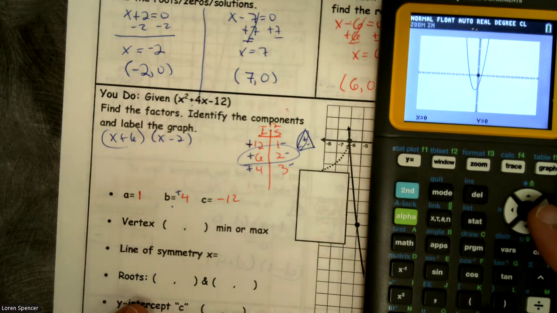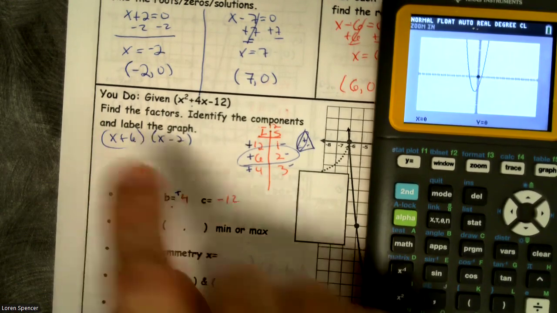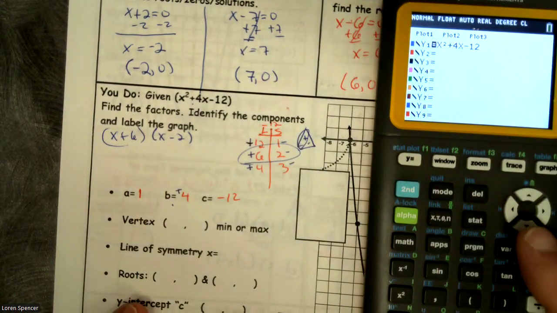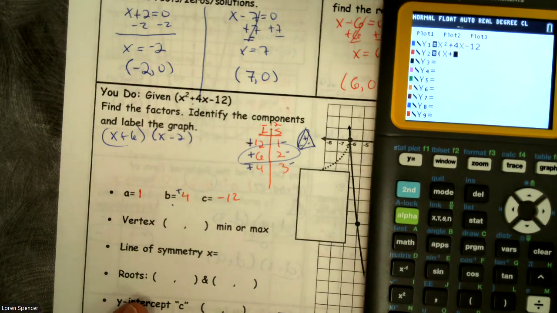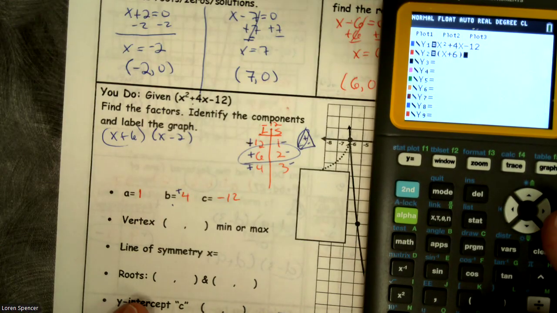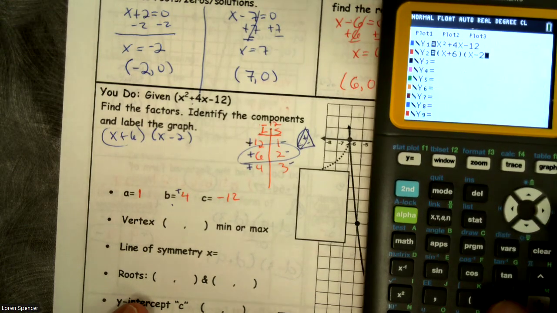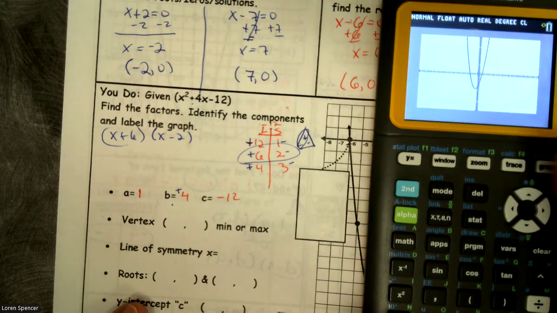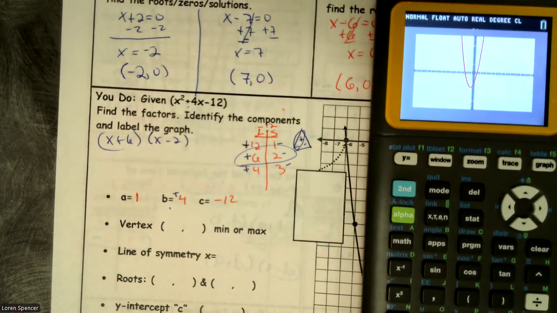On the other hand, if I put in the factored form, what happens if I do that? Y equals parenthesis x plus 6, close the parenthesis, and then put in x minus 2. And I press graph. Oh, I get the same graph. It's just written in a different way.